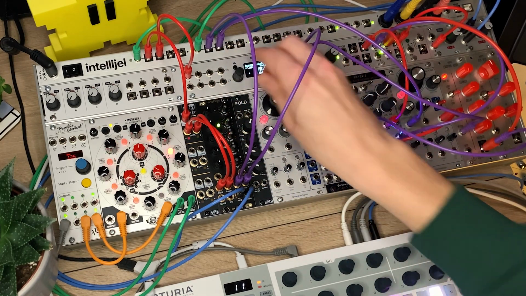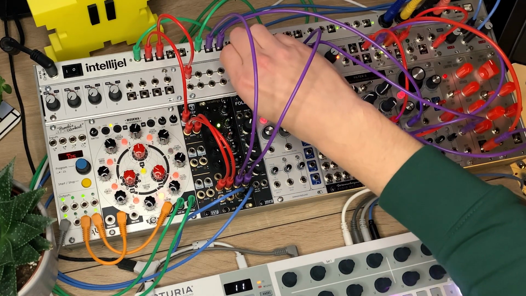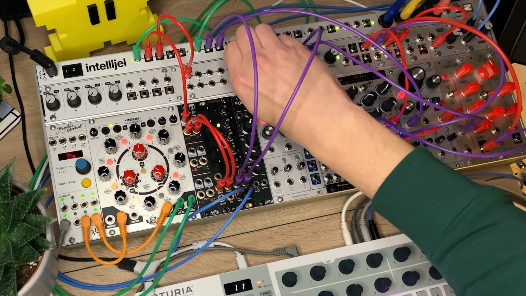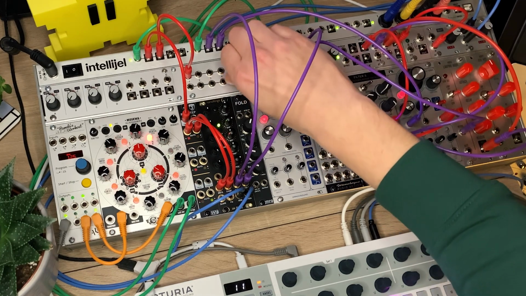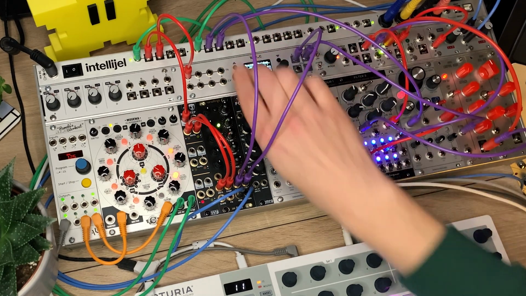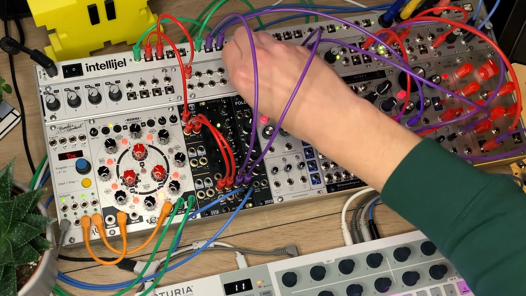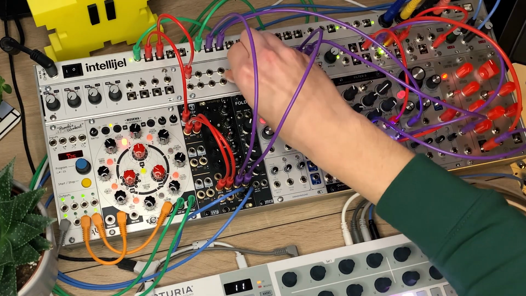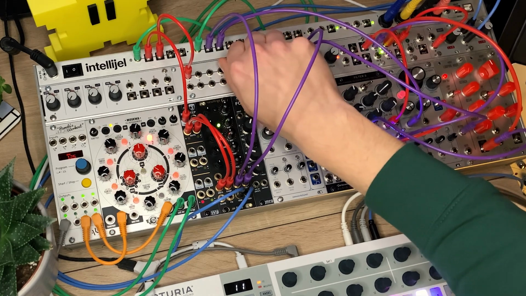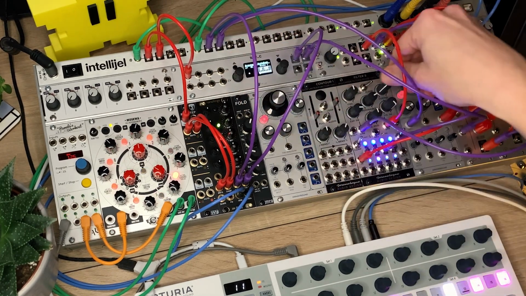So that's about 50-50. You can gradually move over to just the rings part. This can be quite a nice way to divide a single sequence between two voices. Rather than crossfading the audio, you're actually picking out individual notes from the sequence and morphing between them that way.